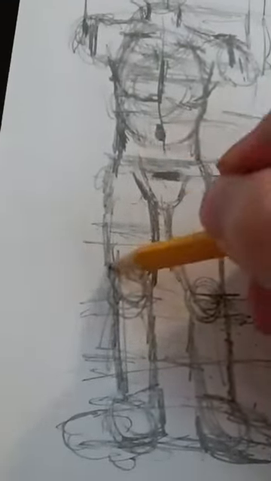I don't necessarily feel like drawing feet right now. There. And I think I need to make some slight modifications here, but I think this looks pretty close.